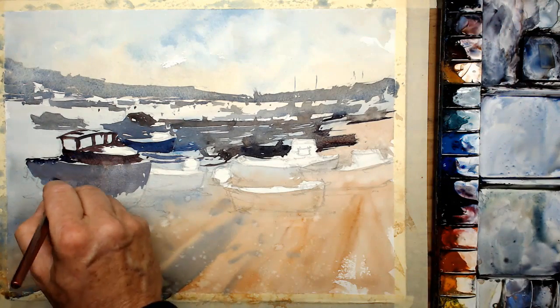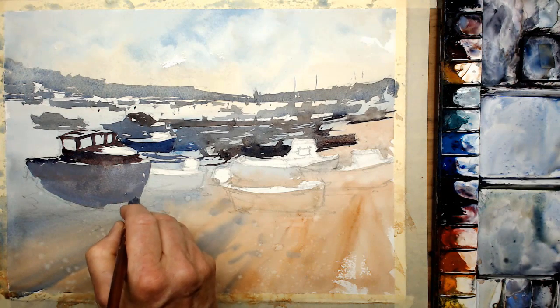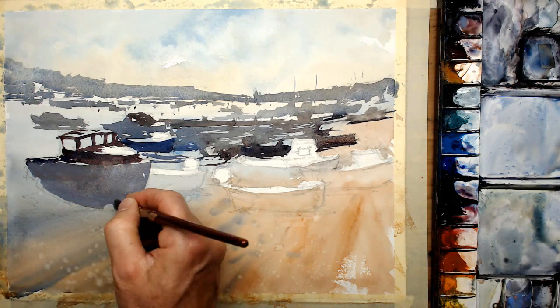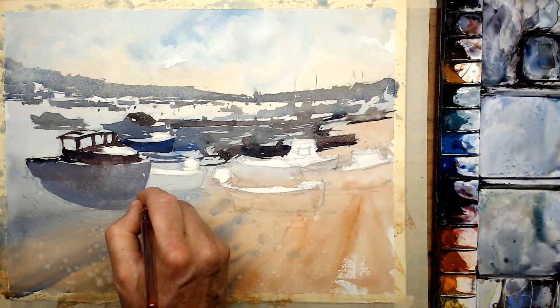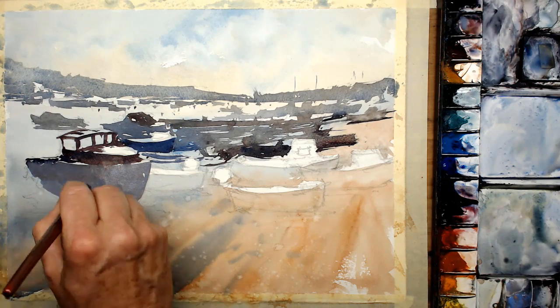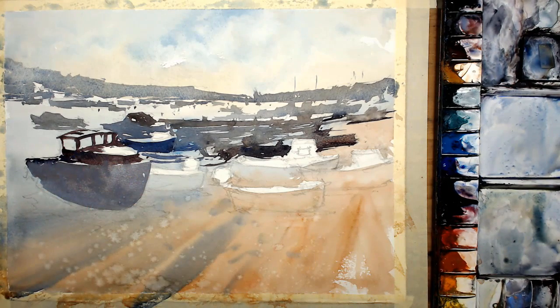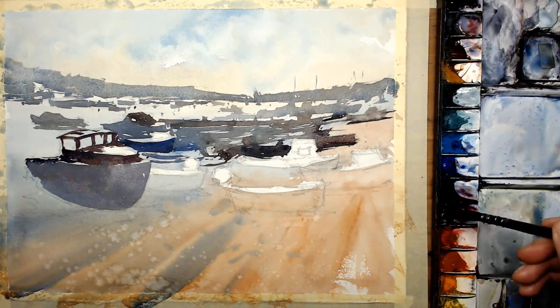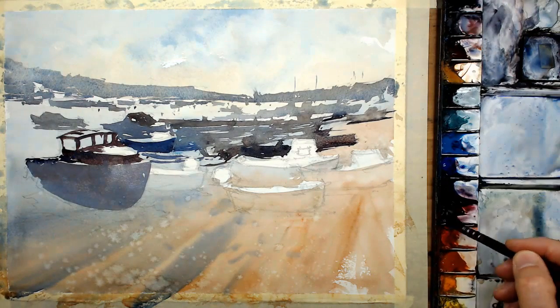Picked up a little bit of lavender. I do have a little bit of lavender down the bottom, in the bottom right corner of my palette, that I sometimes use in conjunction with another colour. Lavender is a sort of opaque type colour, quite thick in consistency.